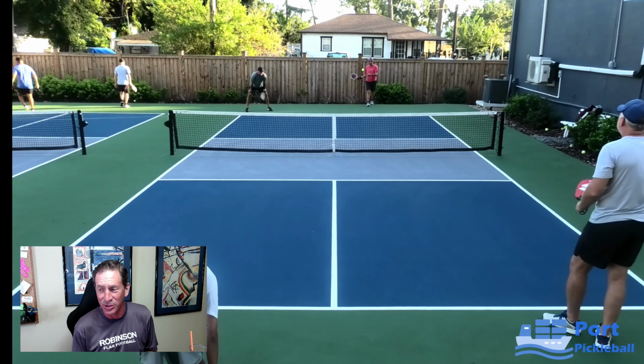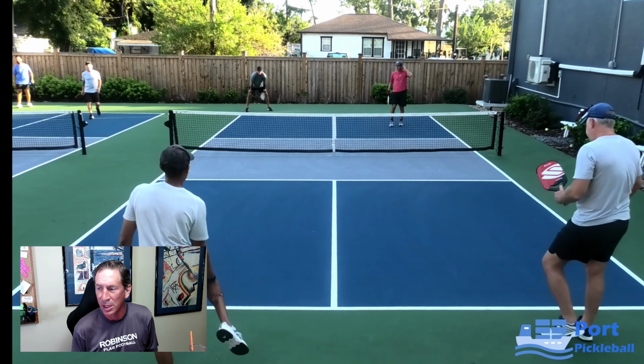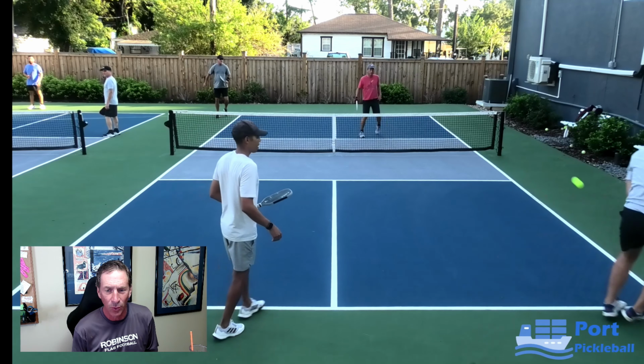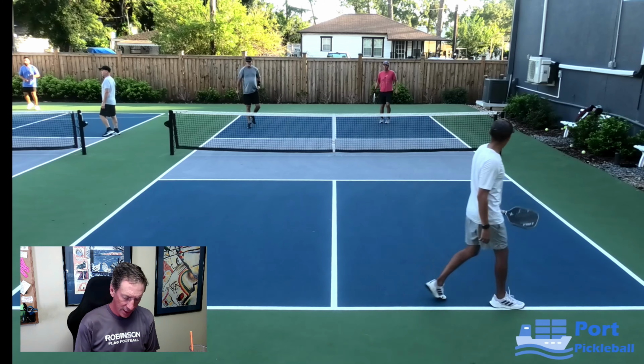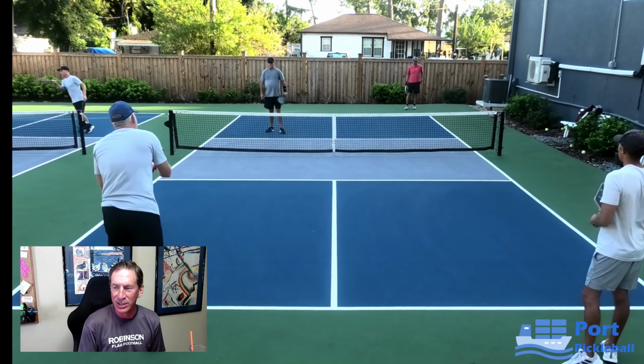That's Chris King with his wicked left-handed shot. He puts a lot of spin on the ball. He drove it down for a winner, and they won it. Anytime we miss a return of serve, that's an unforced error. So that's the game plan today.